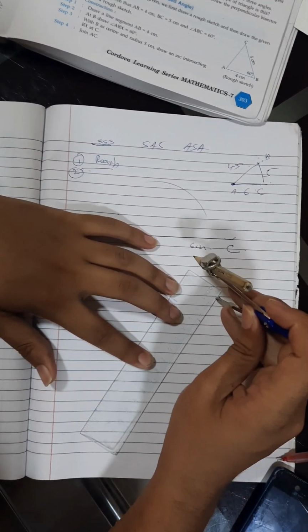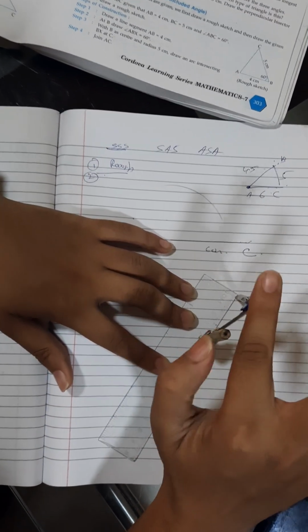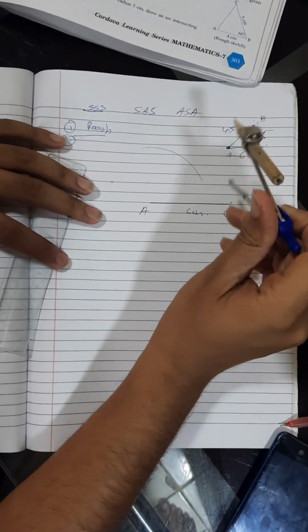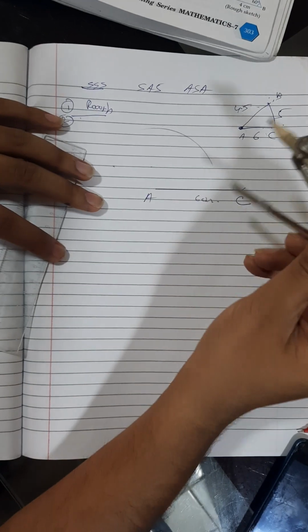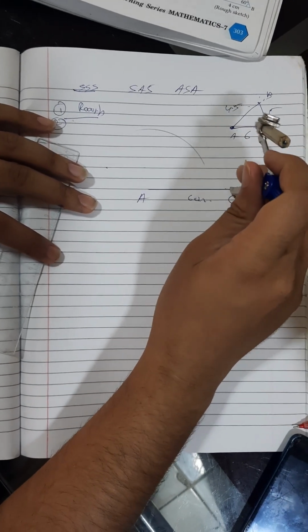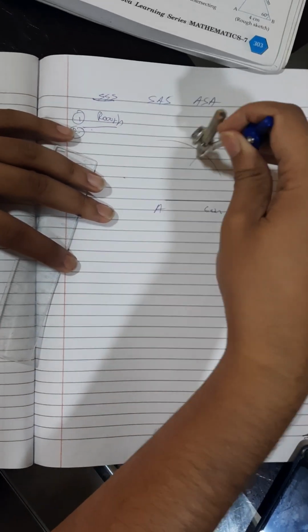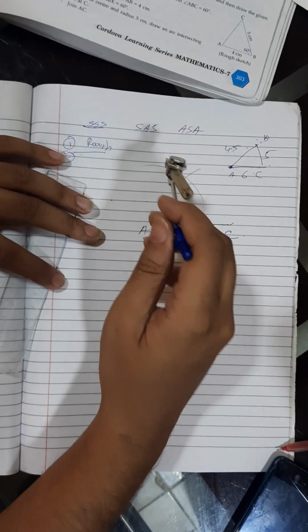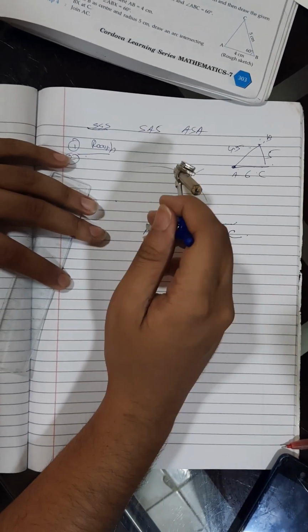Again, go to 0, push the pencil, hold this firmly and push to 5. What is 5? BC. Go to C and draw a random arc. Don't try to do from here. Don't try to do like this. Always do it with your base.